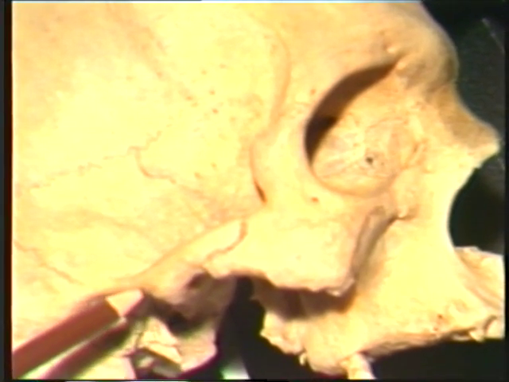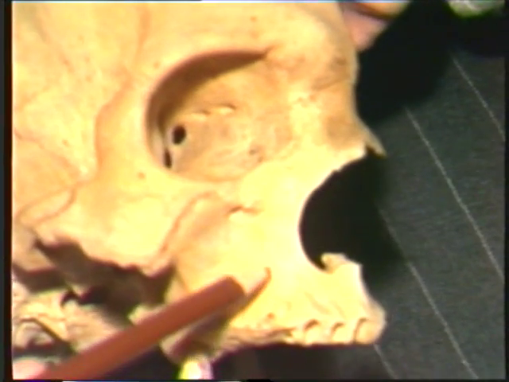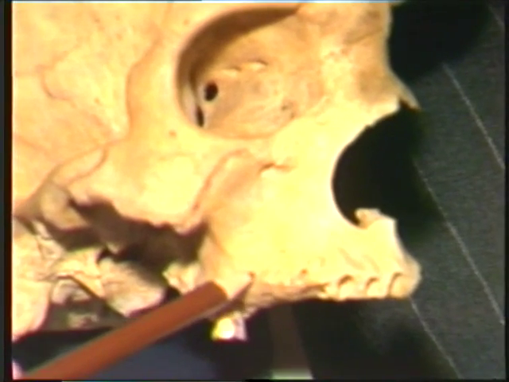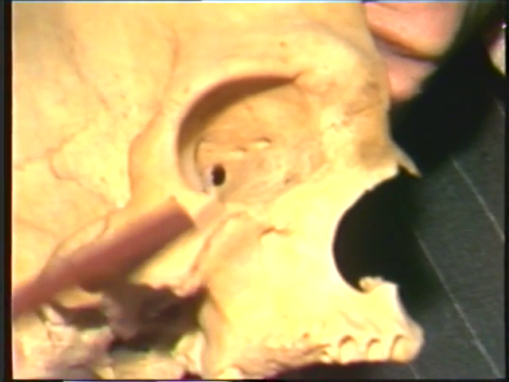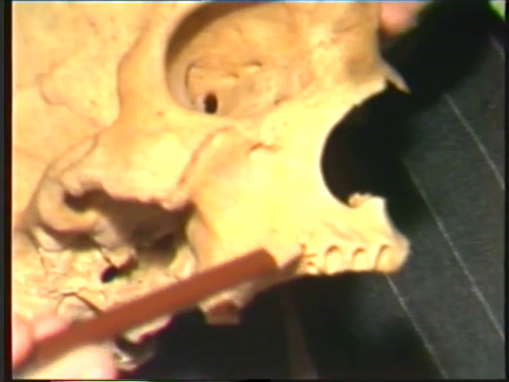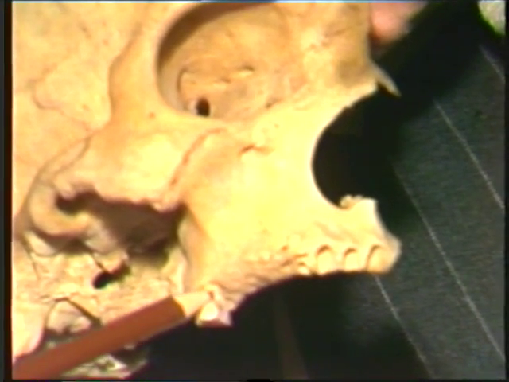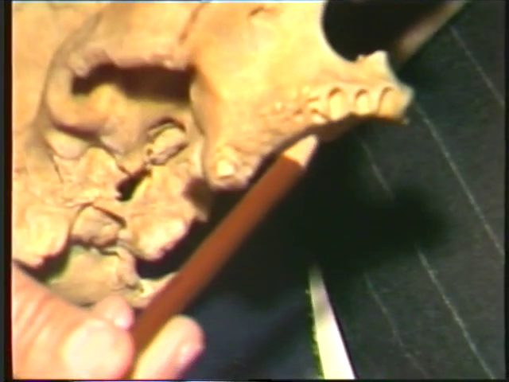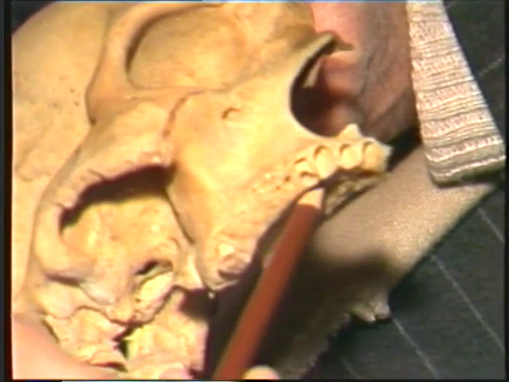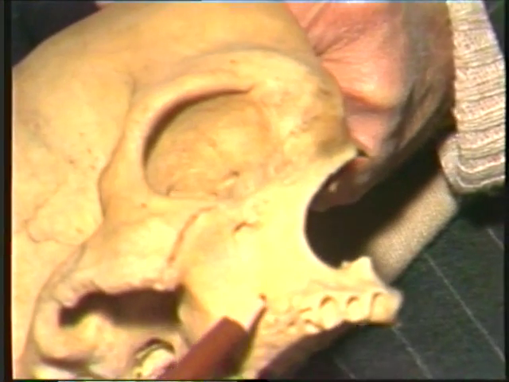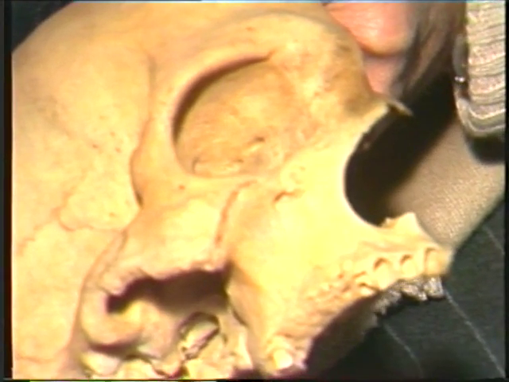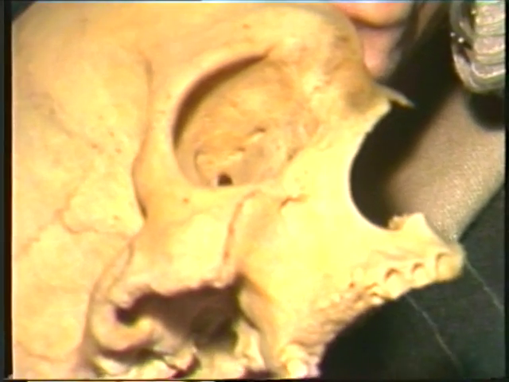This is the maxilla. It encloses the maxillary air sinus and forms the upper jaw. Its process, which carries the teeth, is called the alveolar process, and its process, which forms part of the hard palate, is called the palatine process. The growth of the maxilla is responsible to a large extent for the elongation of the face, which is especially marked between the age of 6 and 12 years.